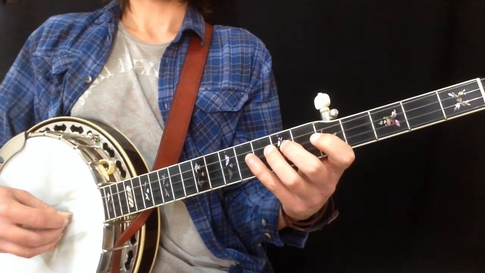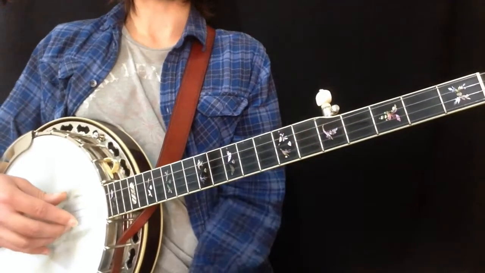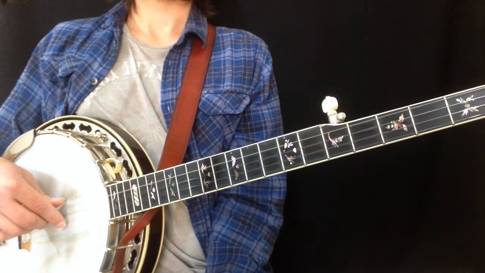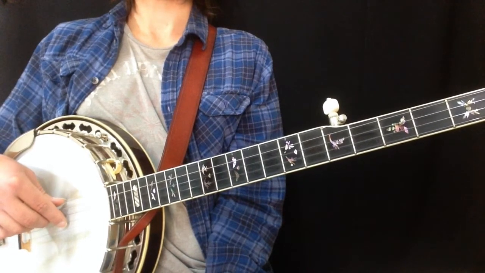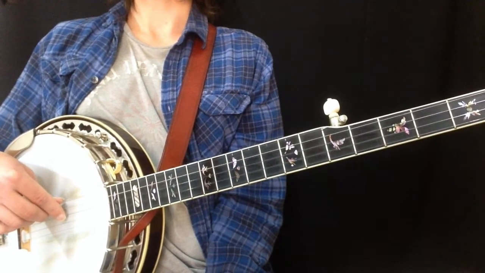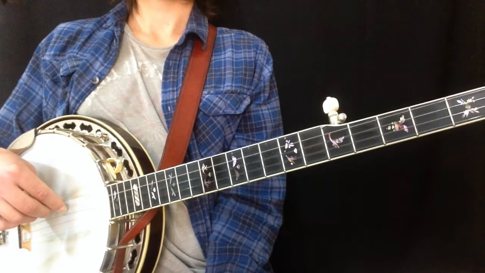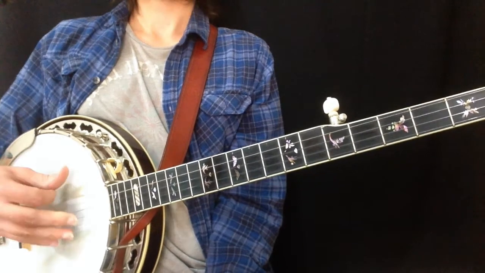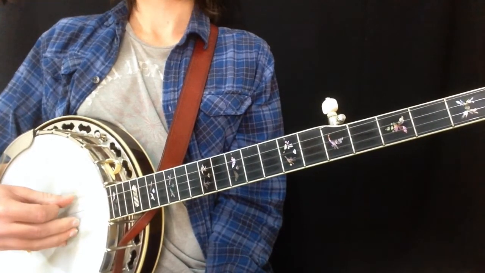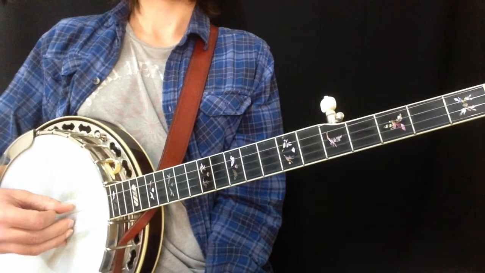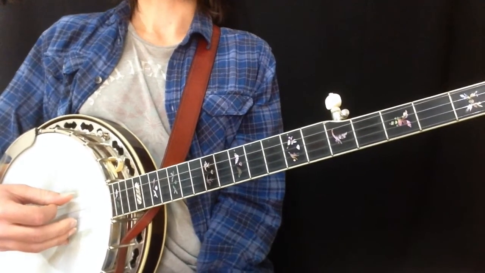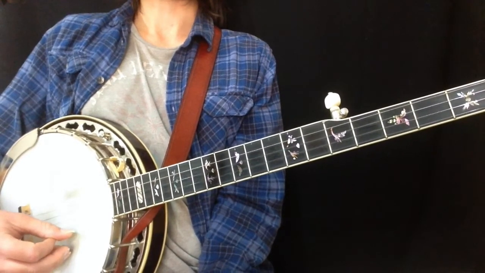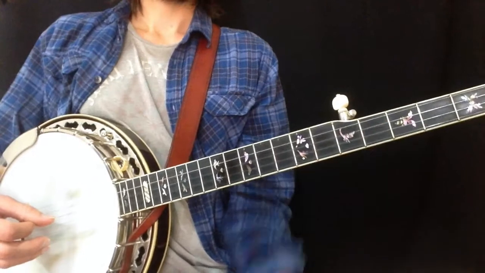So if we take a look at the banjo, the tuning, for a start, we know that from the first string we have the D, and the second string is the B, the third string is a G, the fourth string is a D, and our fifth string is the high G. So those notes in that tuning give us a G major chord. You can hear when we strum the banjo, and that's the standard tuning.